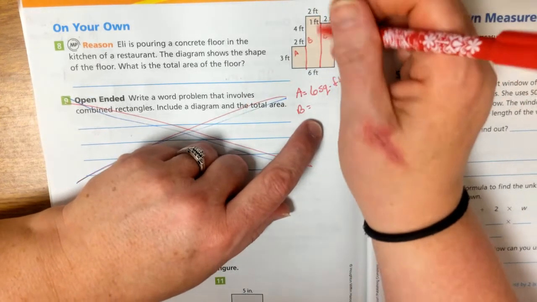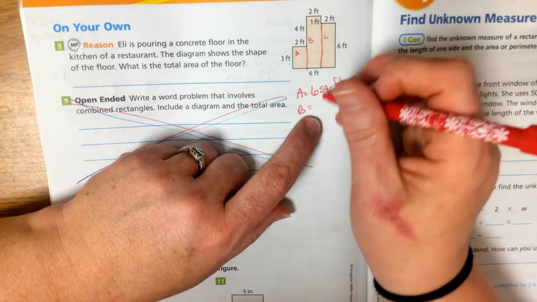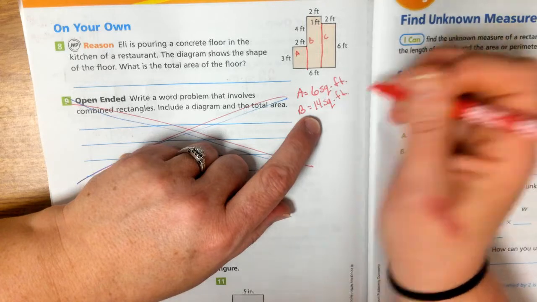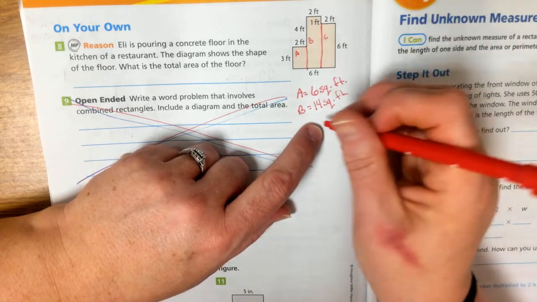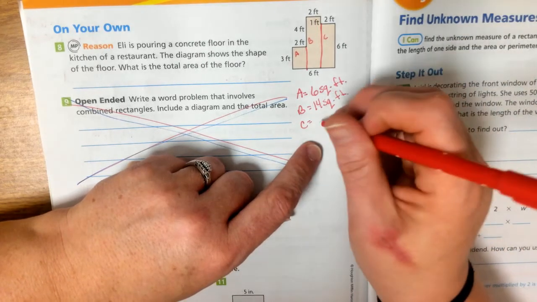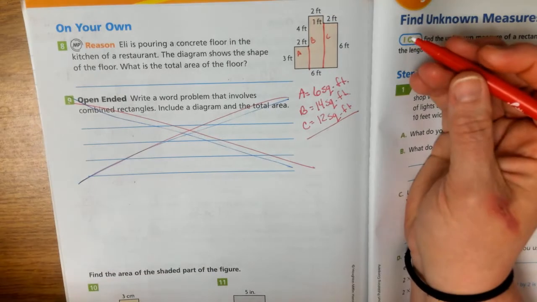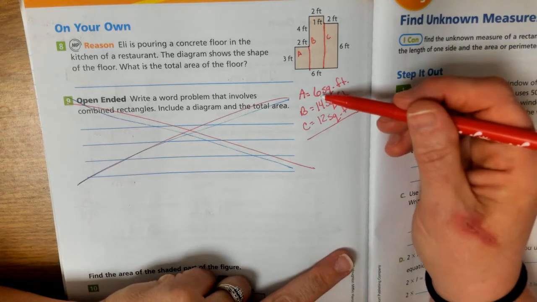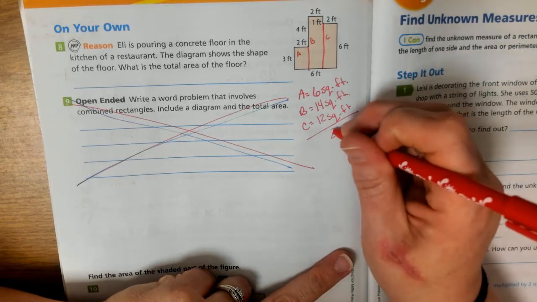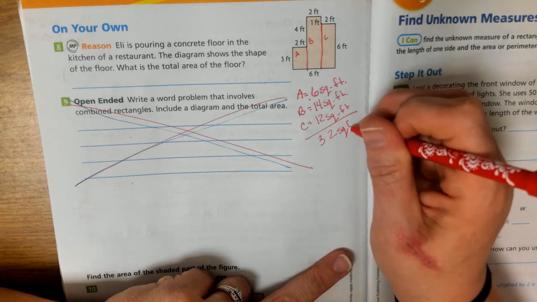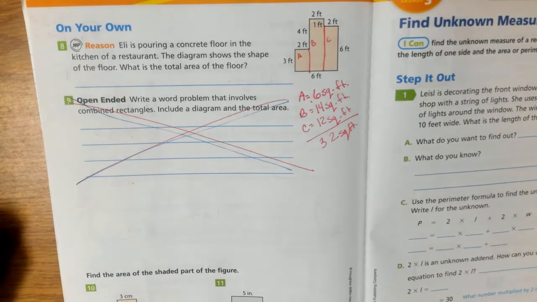So this would be 7 feet by 2 feet, which is 14 square feet. And then this one, 6 by 2, which is 12 square feet. Then you add them all up together. It's 6, 14, 12, 32 square feet.